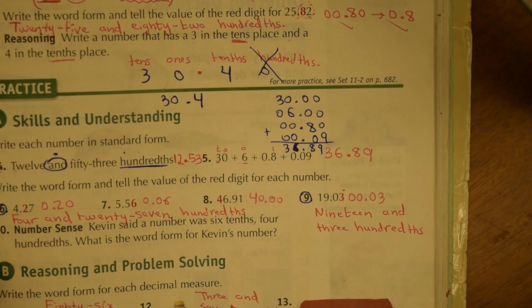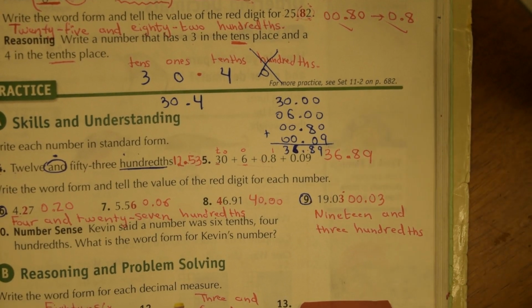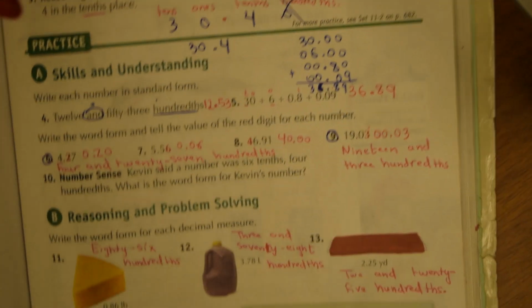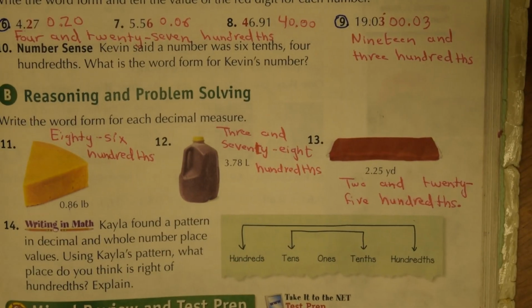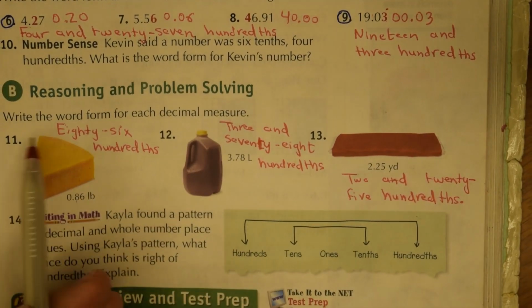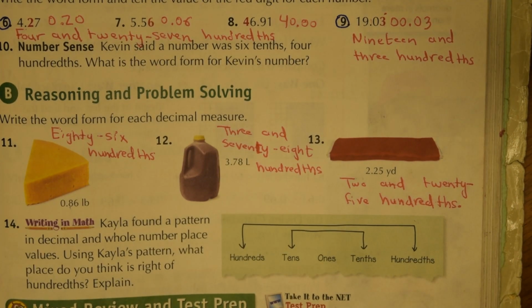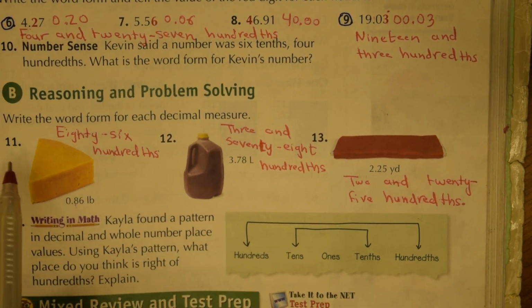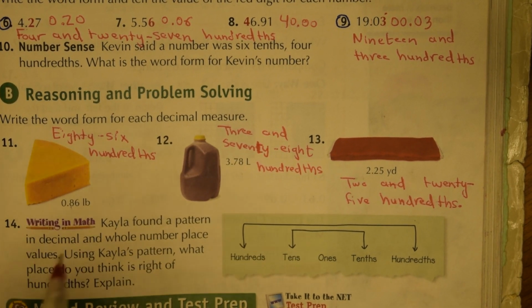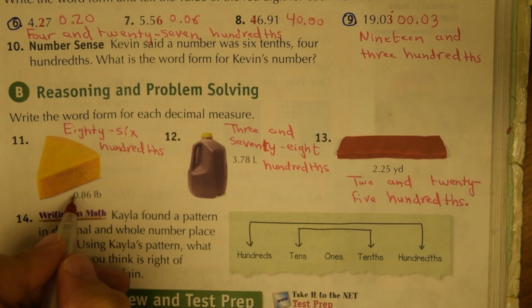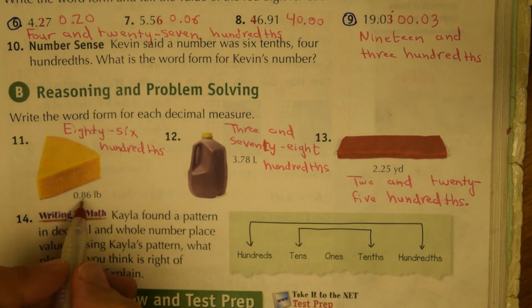Now we'll start with B, reasoning and problem solving. Write the word form for each decimal measure. Okay, now for 11 here I have 0.86. So how will I read this number? Here I don't have any whole, so I will not say 0 and, I will just read this one. 86.